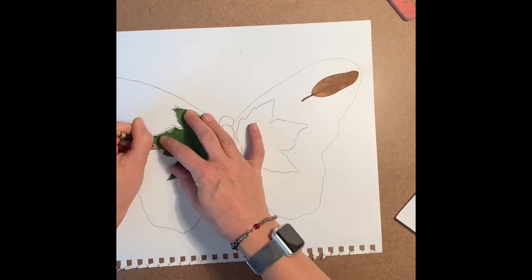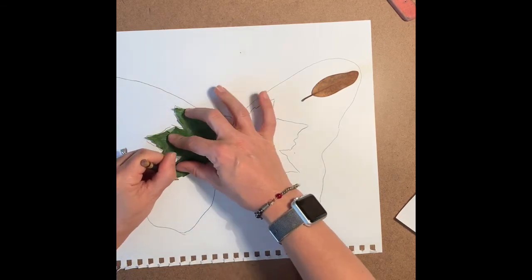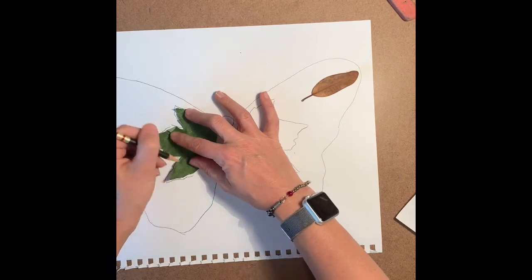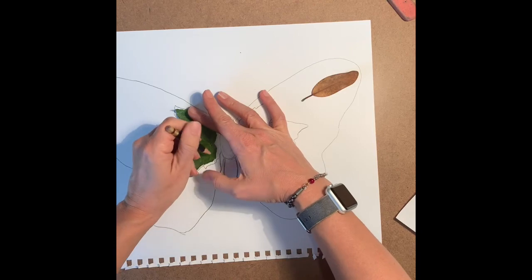So I'm going to finish this up. I'm going to continue drawing this in time lapse, so we will achieve our drawn image much faster.